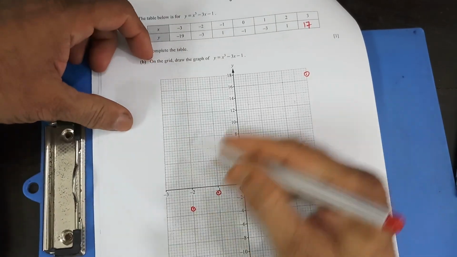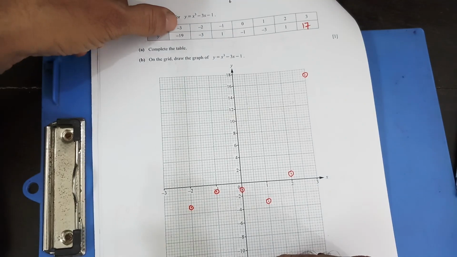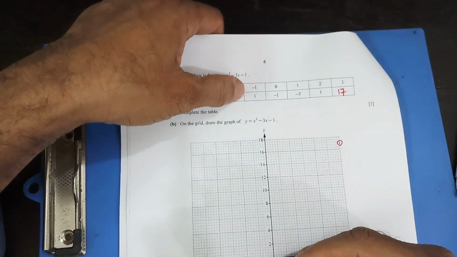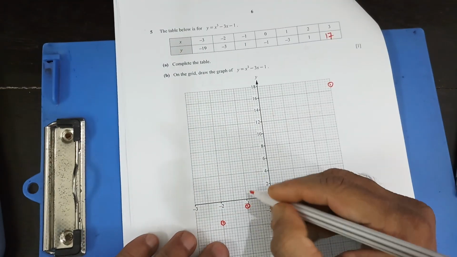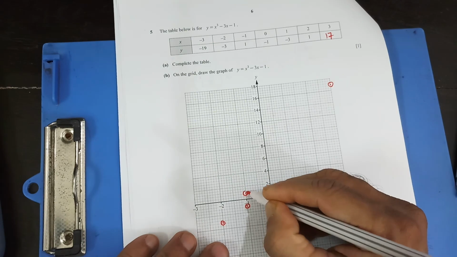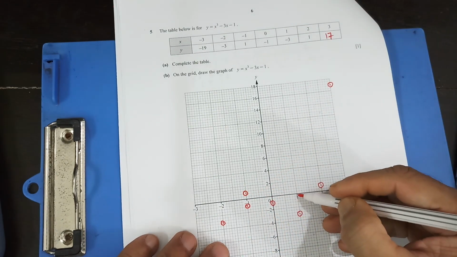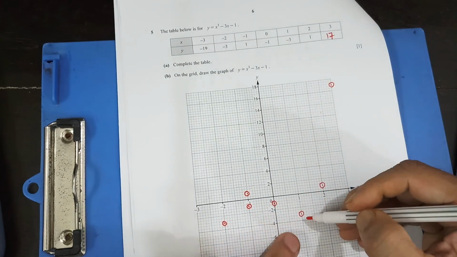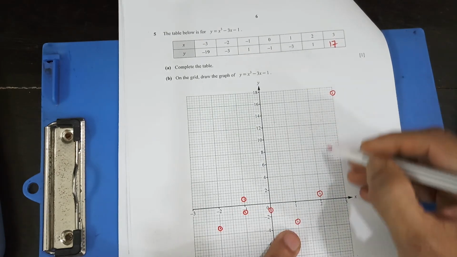All right, before I draw that, let me check again. Minus 3, minus 19. Then minus 2, minus 3, minus 1, minus plus 1. Sorry, see that? I made a mistake. That's why you need to always check. Okay, 0, minus 1, 2, then 1, minus 3, that's fine. And 2, 1, and 3, 17.